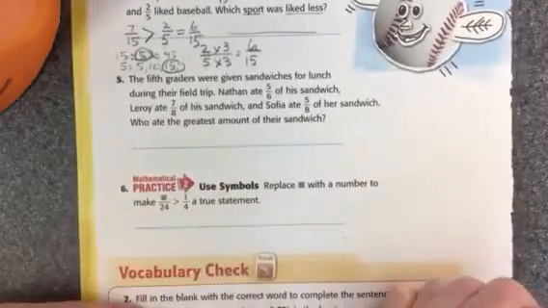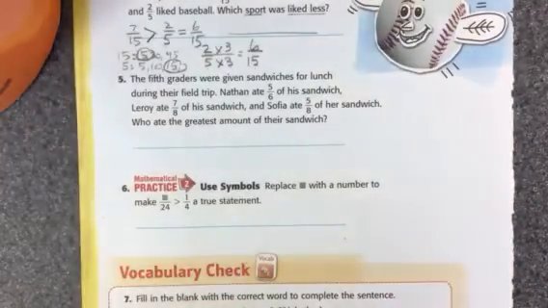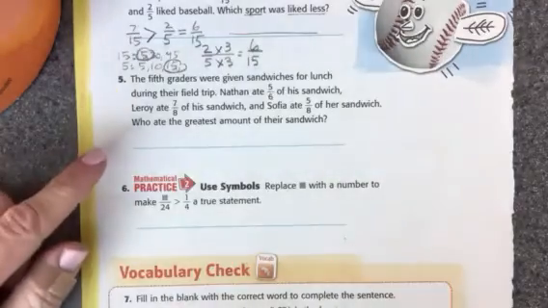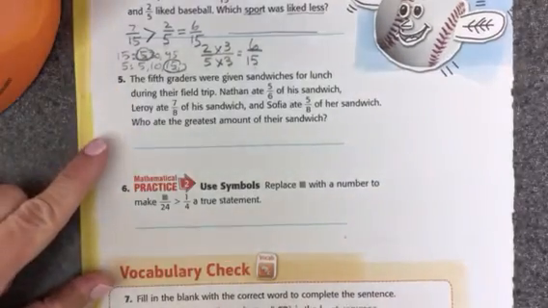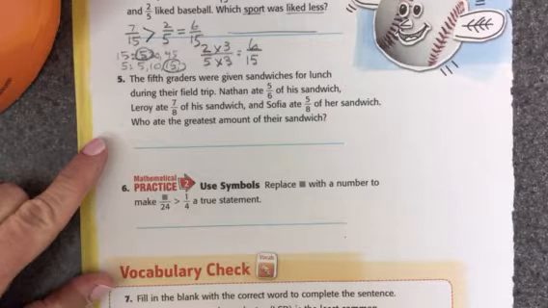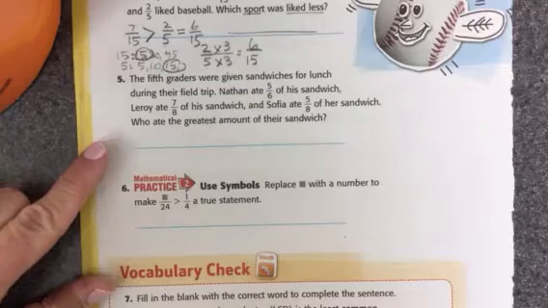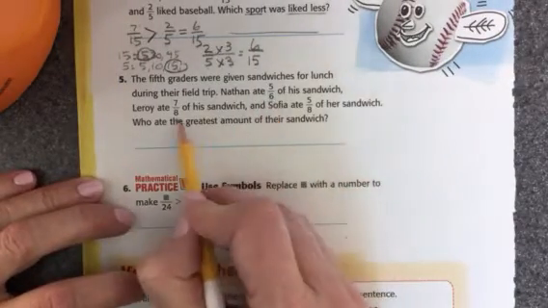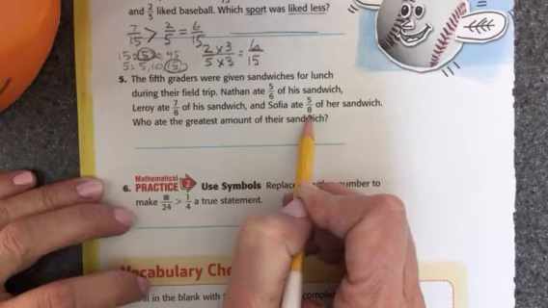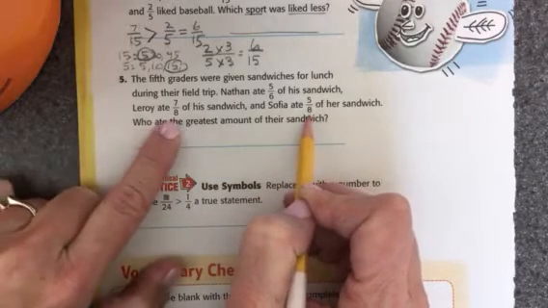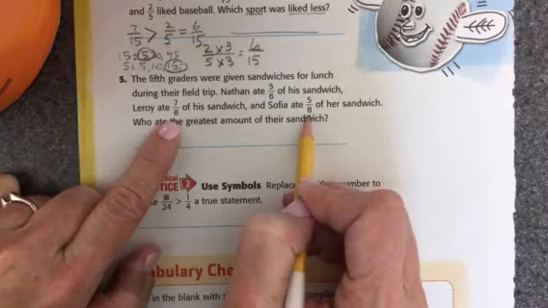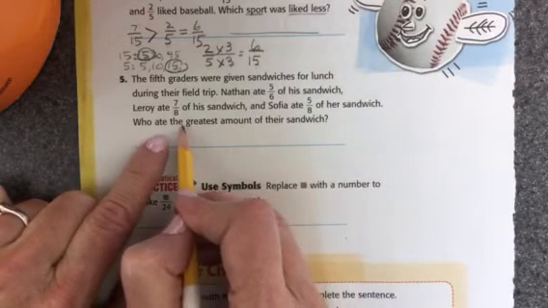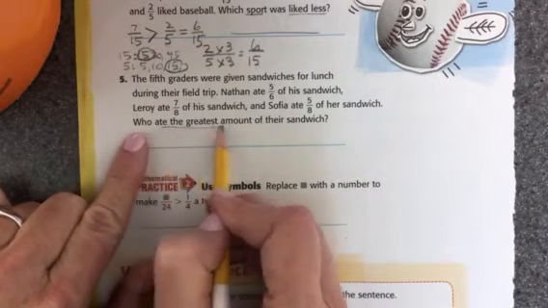All right, let's look at number 5. The 5th graders were given sandwiches for lunch during their field trip. Nathan ate 5/6 of his sandwich, Leroy ate 7/8 of his sandwich, and Sophia ate 5/8 of her sandwich. Who ate the greatest amount of their sandwich? I can see that my denominators are 6, 8, and 8. Let's look at the ones that have the same denominator first and decide which number we need to be able to write who ate the greatest amount.